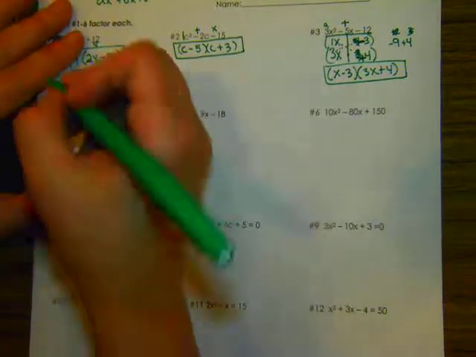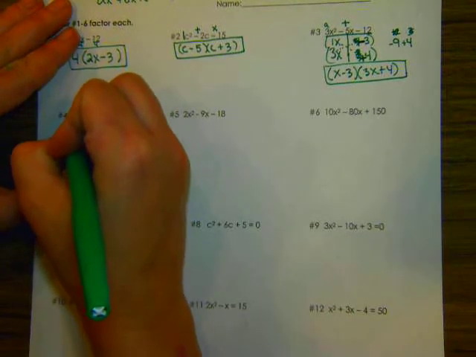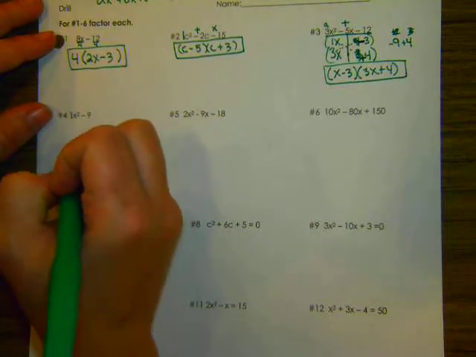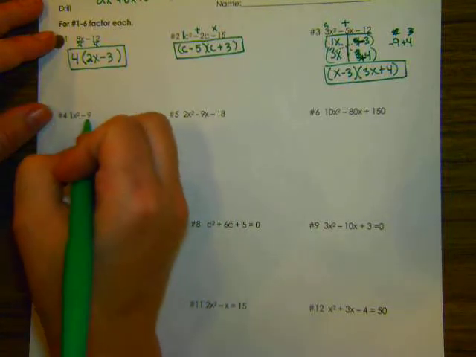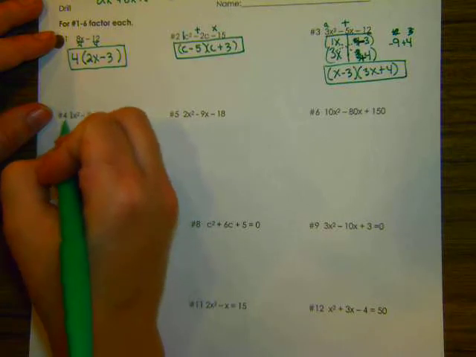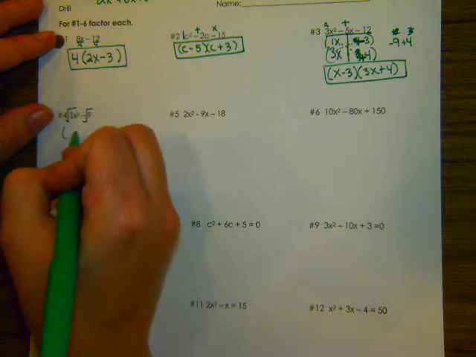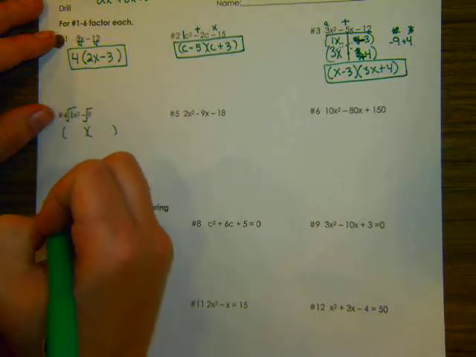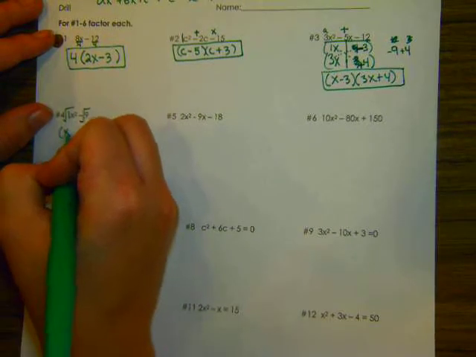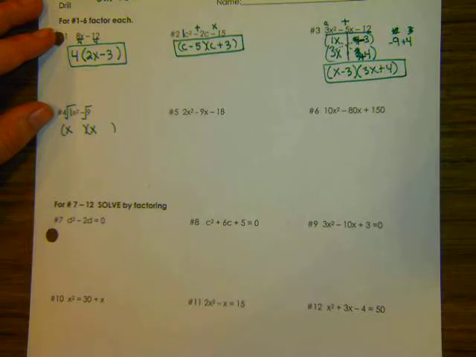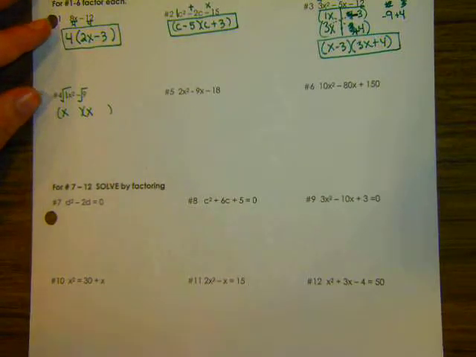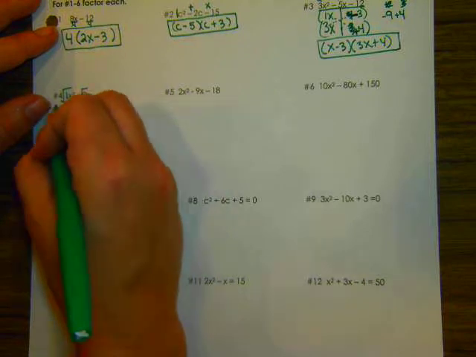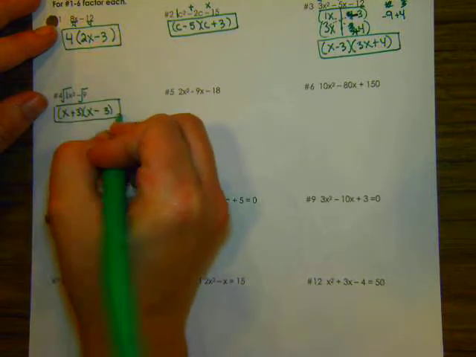Number 4, we have 2 terms. The a value is 1, so there's no GCF, right? Nothing that'll go into them. But now look, these are both perfect squares and it's subtraction. So I'm going to do that special rule, difference of squares. The square root of x to the second power is x. And the square root of 9 is 3. And the rule says one must be a positive and the other must be negative. And there, you're done.